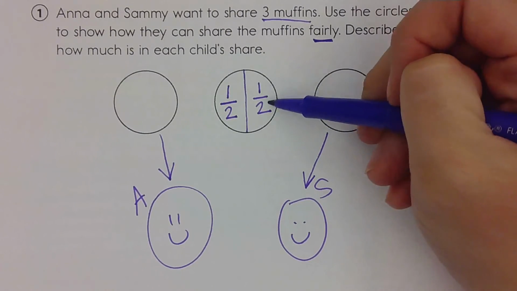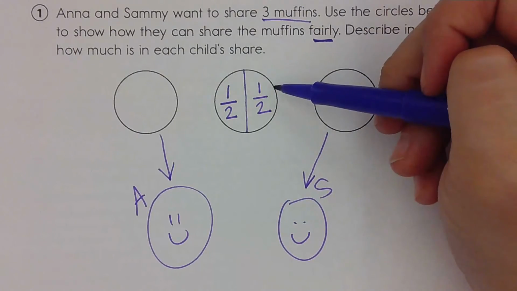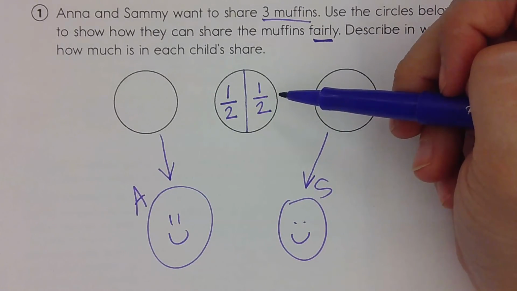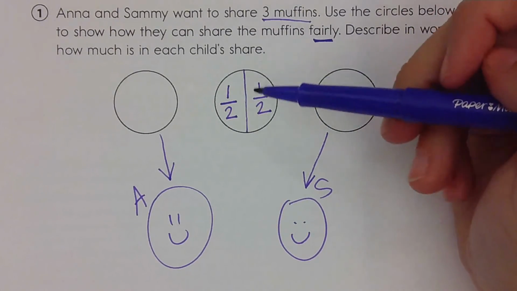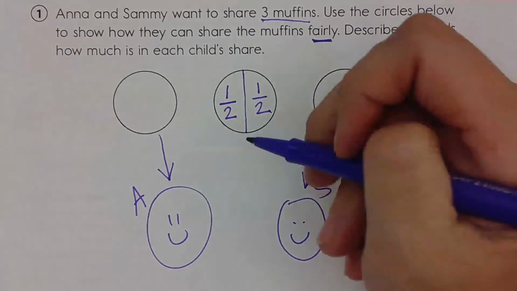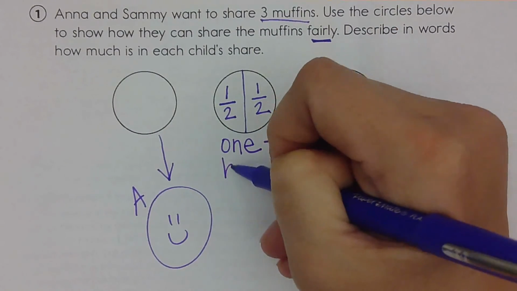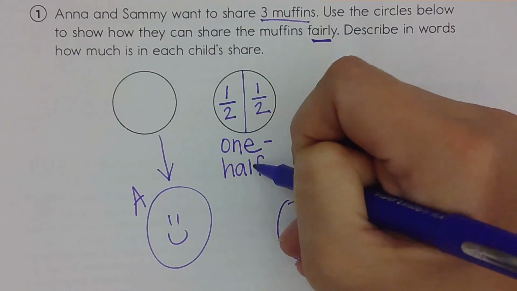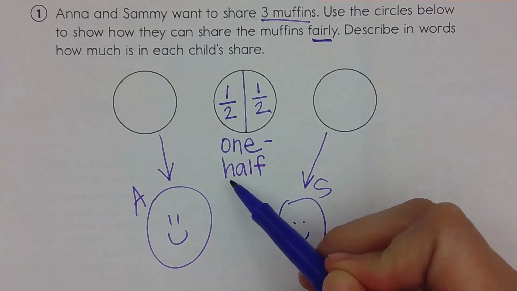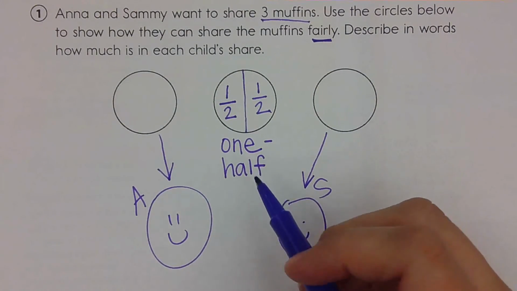We don't say 1 second. I know that there's a pattern of saying second, third, fourth, fifth, sixth, but we don't say that when we see the 2 on the bottom. We say 1/2. You can write that in words like this, one half. And again, half looks like it says half, but it's not half, it's half.